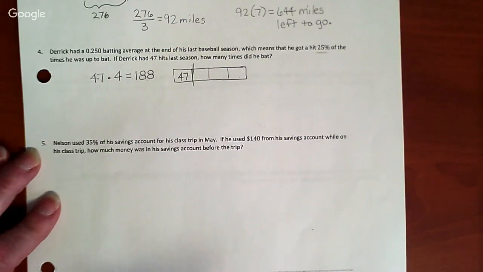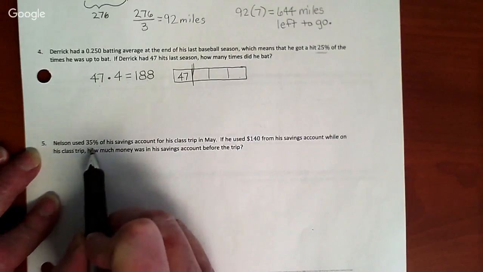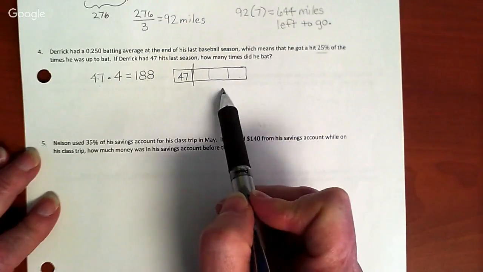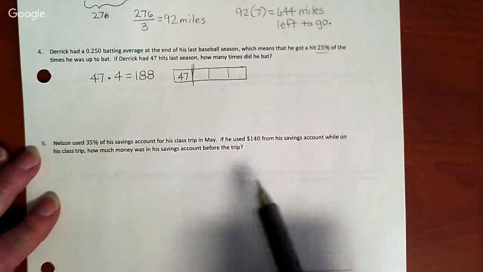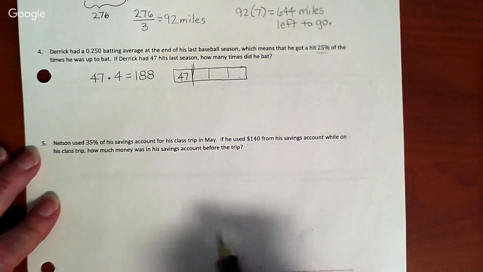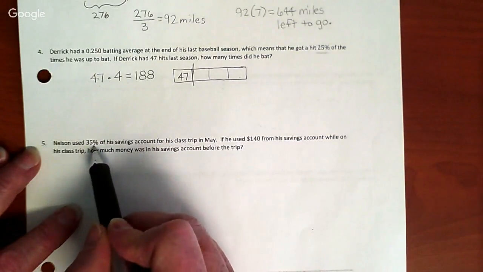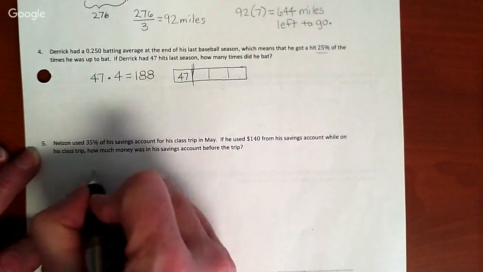So if you use 35, we have a little shortcut here, because 35% we can go by 5s. If we use our boxes, there's an awful lot of boxes, you'd have to go by 20. But we can actually use our facts to help us here.